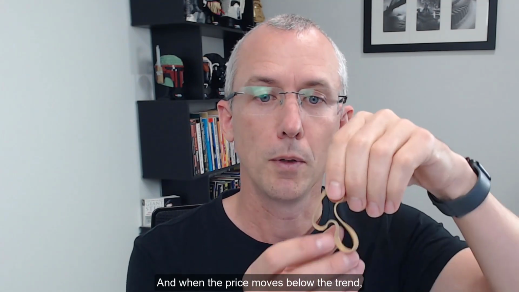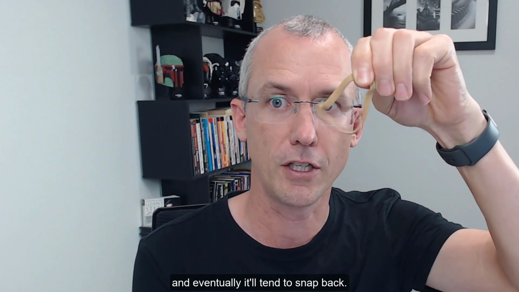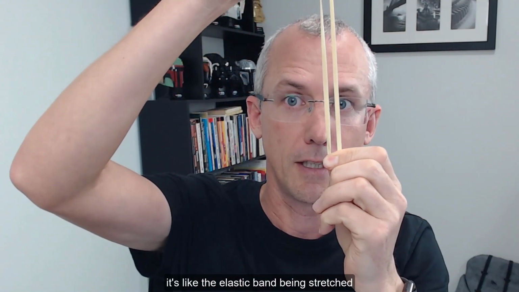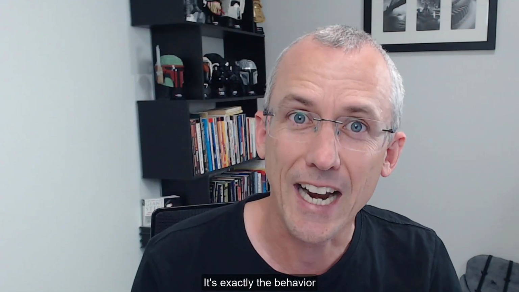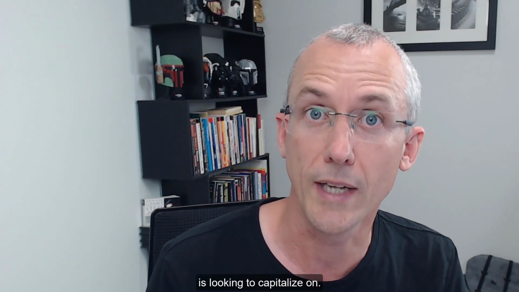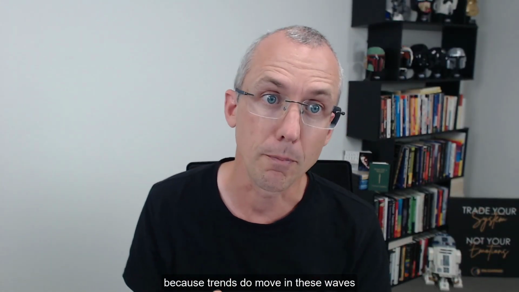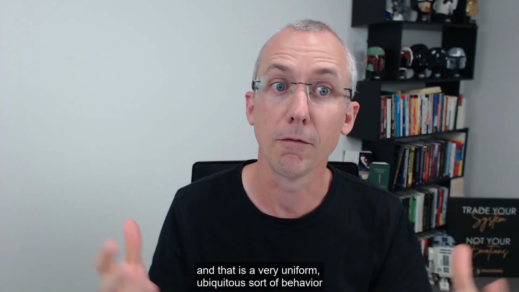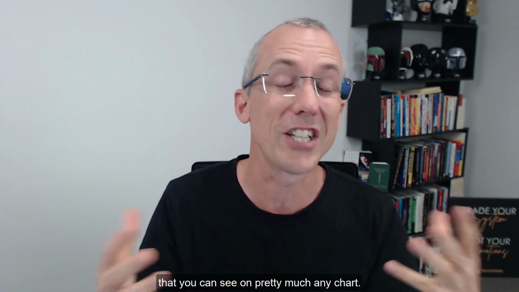And when the price moves below the trend, it's like an elastic band being stretched, and eventually it'll tend to snap back. And then when the price moves above the trend, it's like the elastic band being stretched in the other direction, and it will tend to snap back. It's exactly the behavior that your mean reversion trading strategy is looking to capitalize on. Now, there is a real edge in mean reversion because trends do move in these waves, and that is a very uniform, ubiquitous sort of behavior that you can see on pretty much any chart.